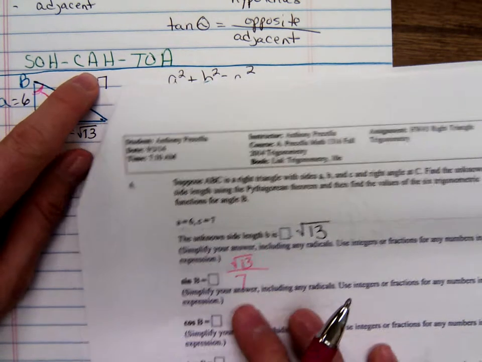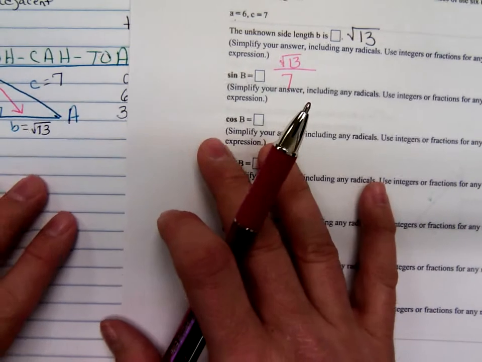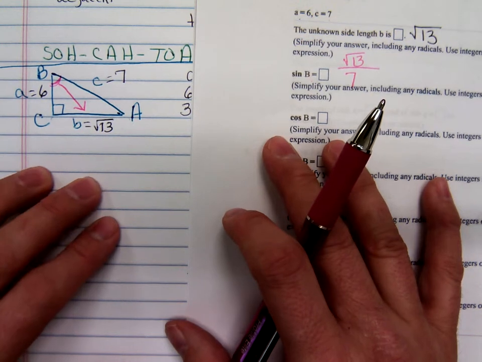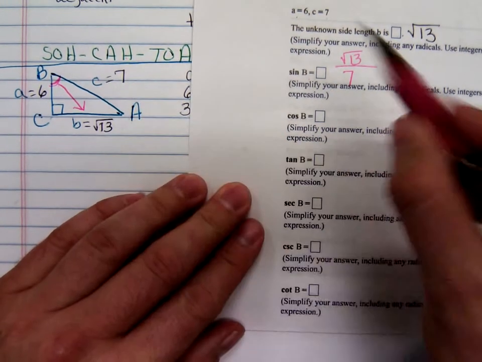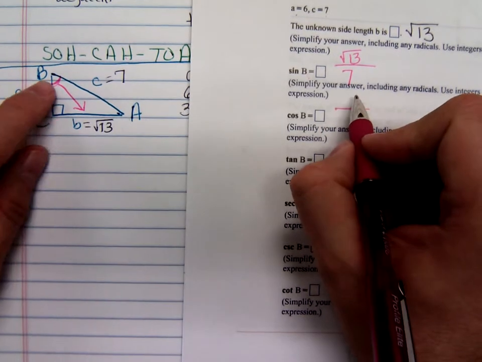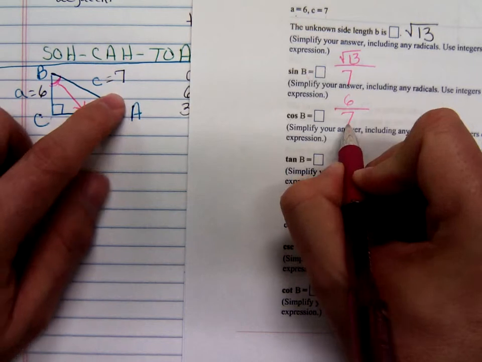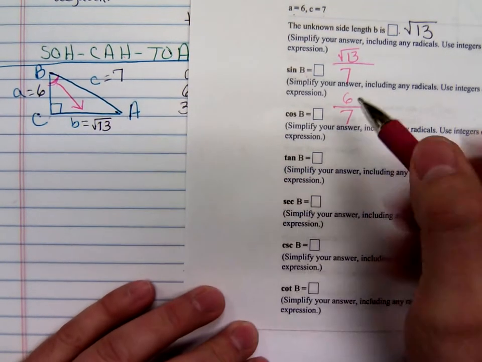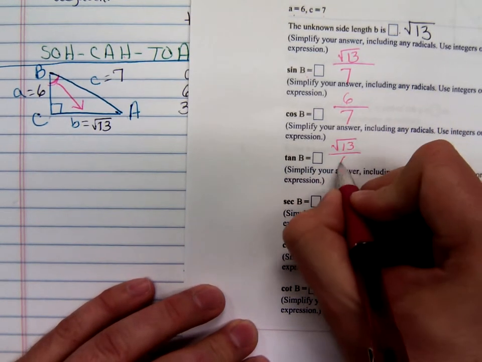Cosine, adjacent over hypotenuse. Oh no, I'm running out of room now. Okay, that'll do. Cosine is adjacent over hypotenuse, so the adjacent is 6 over hypotenuse 7. Tangent is opposite over adjacent, square root of 13 over 6.